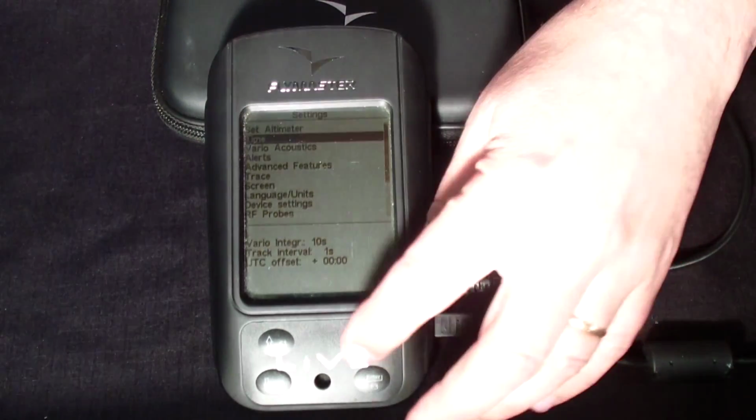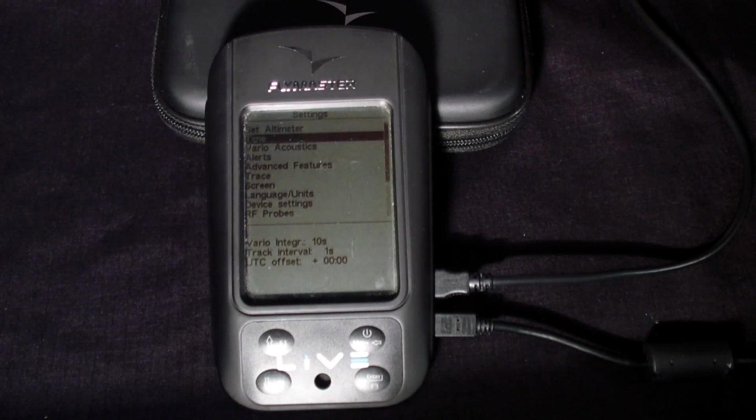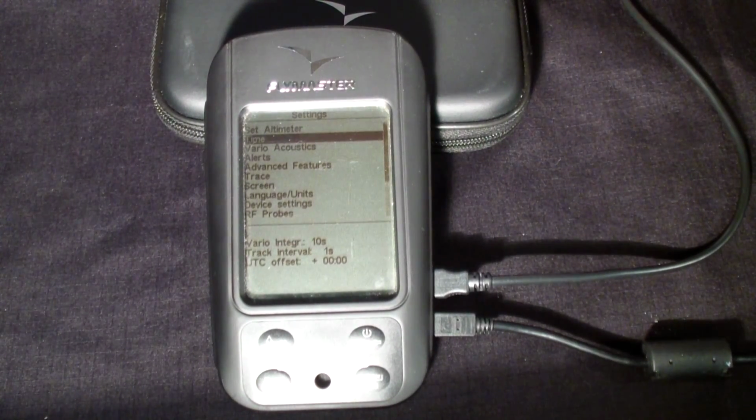Okay? 10 seconds is usually the time it takes to do about half a turn inside a thermal. So it's a fair value to give you a good average of your thermal status. Okay? You can set it to whatever you like. Track interval is the number of points, so how often it records a point in your track. Default is set to 1. It has enough memory for about 180,000 track points, so there's no reason to reduce this time.